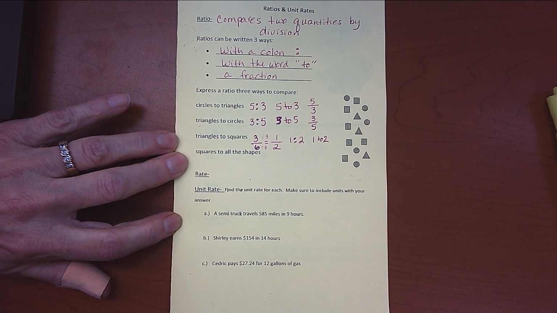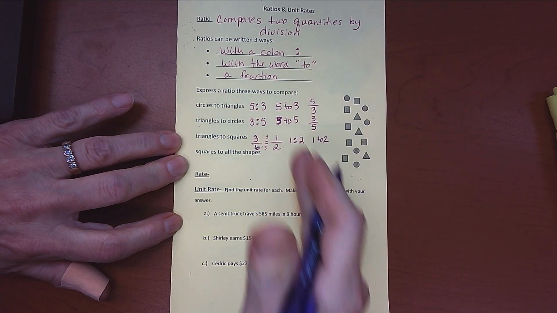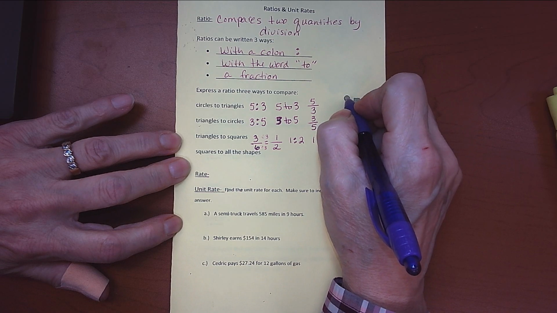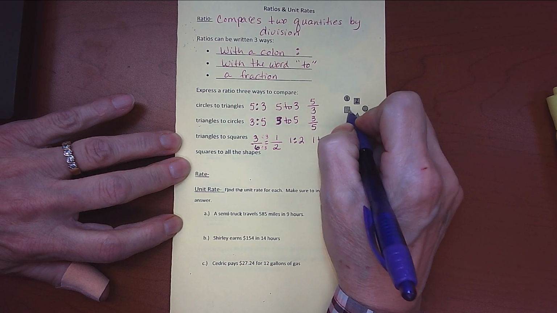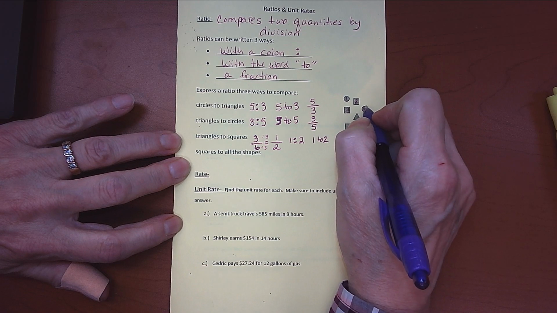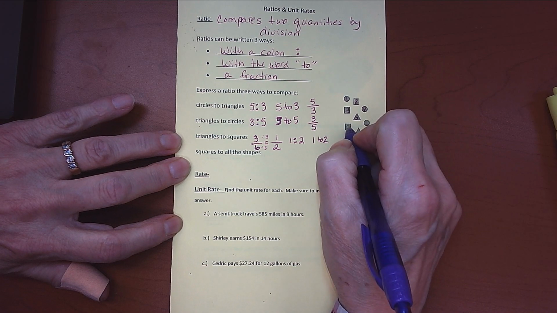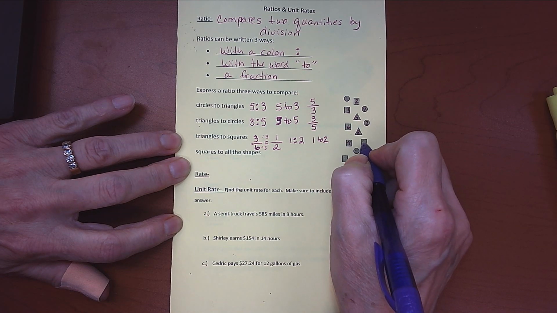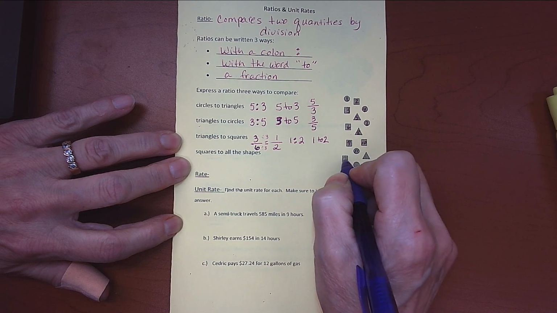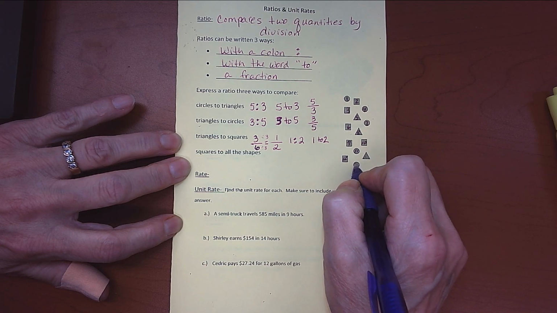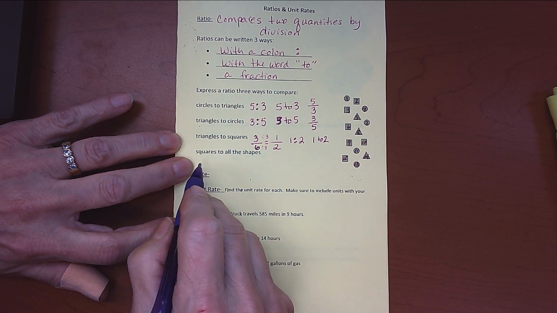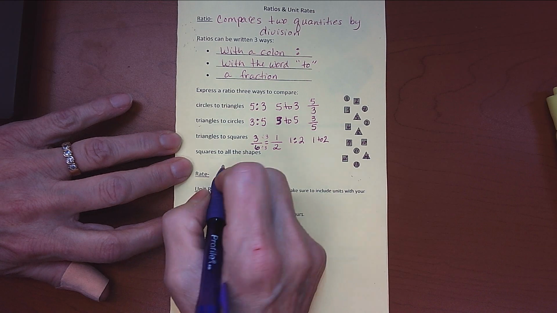All right, now another thing that we can do is we can write the number of squares to all of the shapes. So we want to count all of the shapes, all right? So we've got 1, 2, 3, 4, 5, 6, 7, 8, 9, 10, 11, 12, 13, 14. There's 14 shapes altogether.